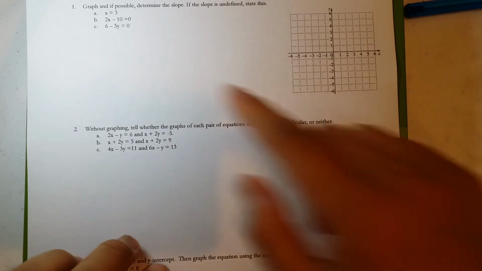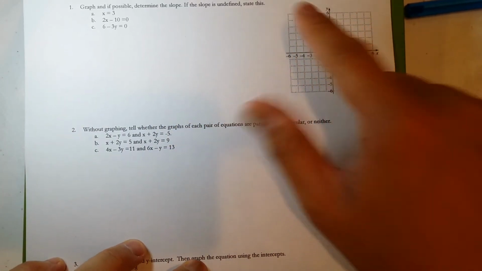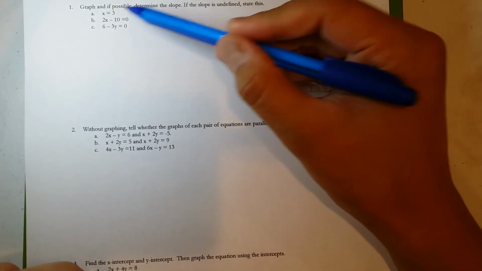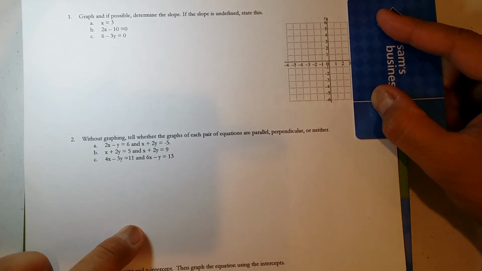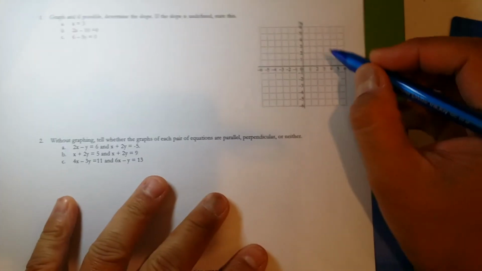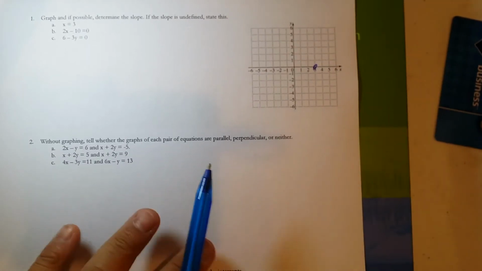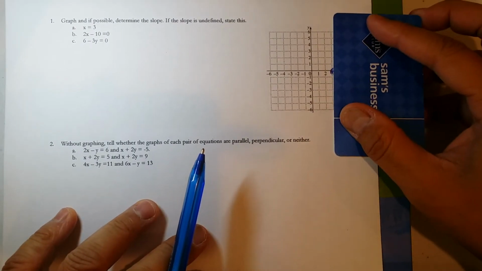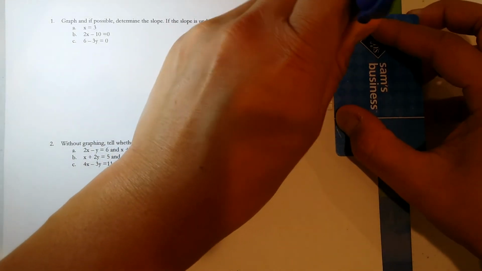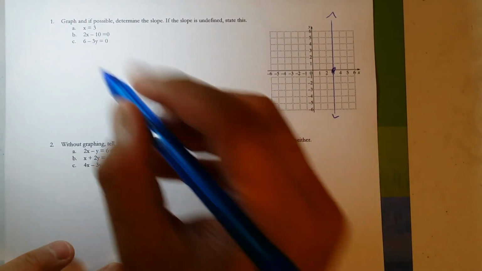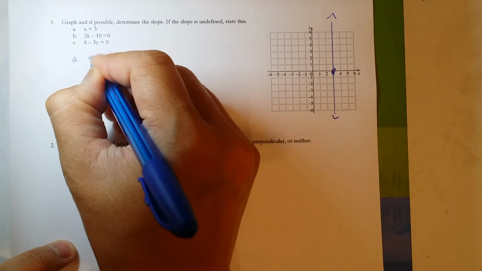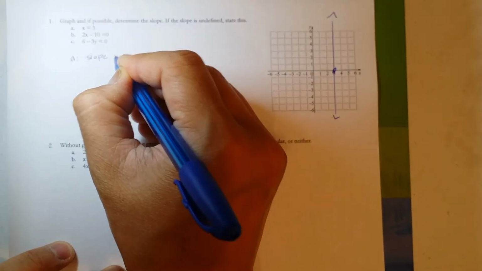Graph and, if possible, determine the slope. If the slope is undefined, state this. Let's graph A first. So this is a special function, x equals 3. We know that that refers to a vertical line from the previous page. So we first plot x equals 3, put a dot, and then draw a vertical line. The slope for a vertical line is undefined. So for part A, the slope is undefined.